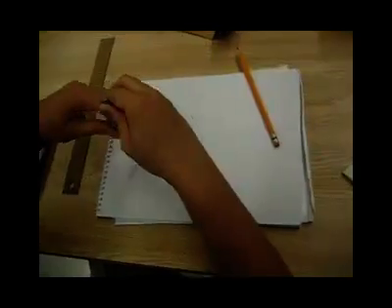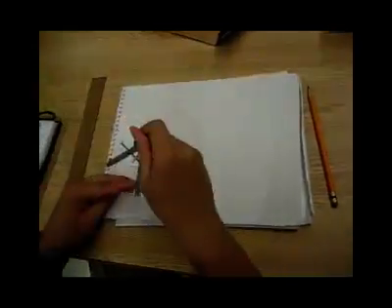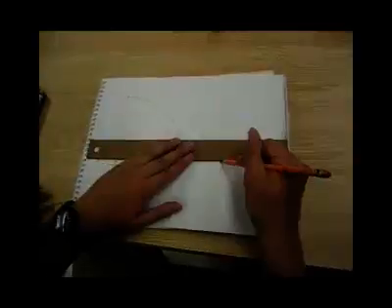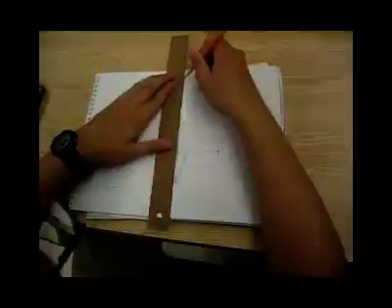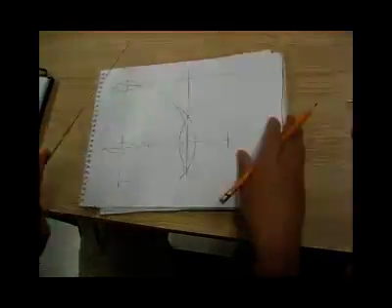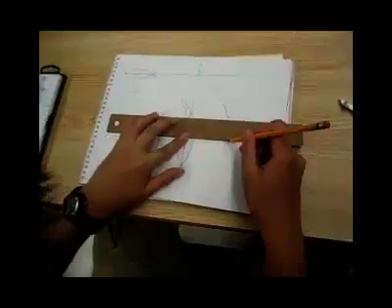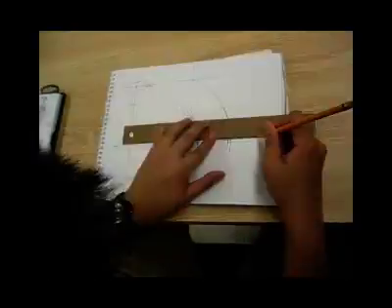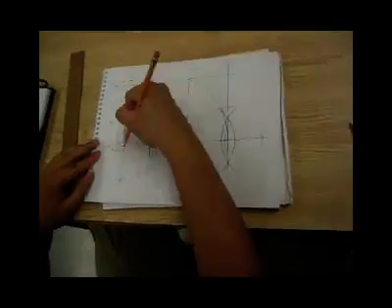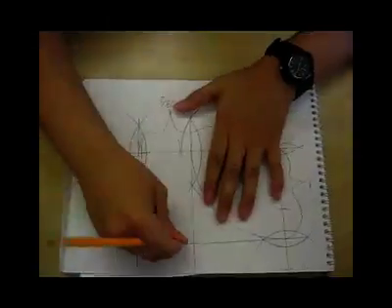Now I'm going to draw the golden rectangle. You start off with a square, and you find the midpoint of one of the sides. Then using your compass, connect this midpoint to one of the vertices of the square and then draw down. Now you have the golden section, which you just extend to get your golden rectangle.